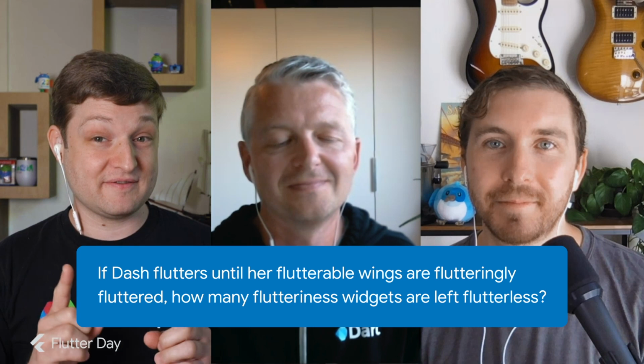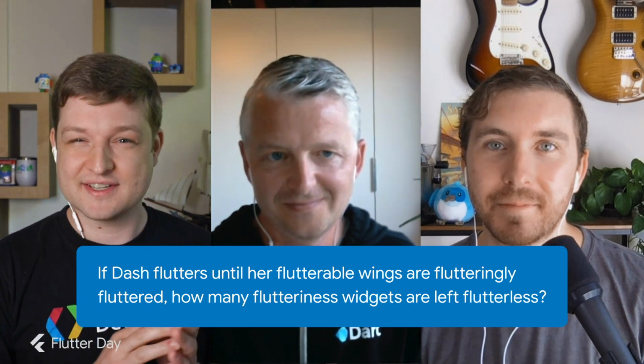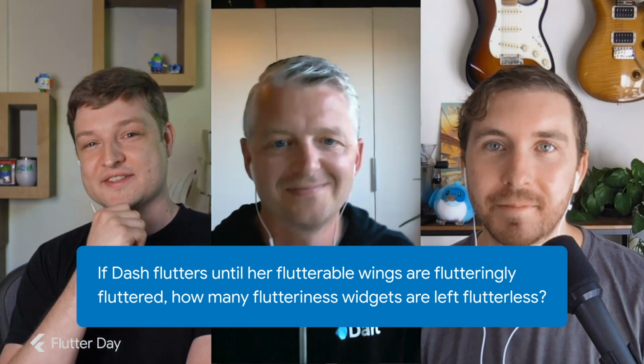Okay, so I've got one last question on the topic of Flutter, and it's kind of a yes or no question. But if Dash flutters until her flutterable wings are flutteringly fluttered, how many flutteriness widgets are left flutterless?